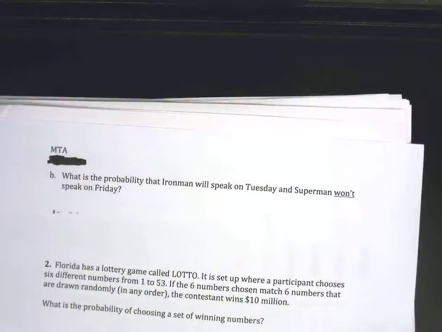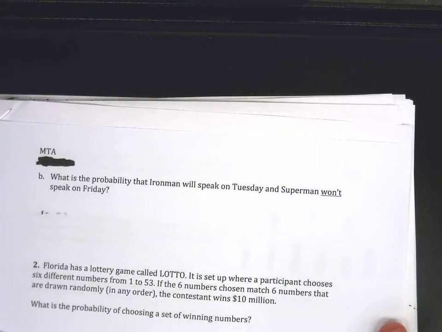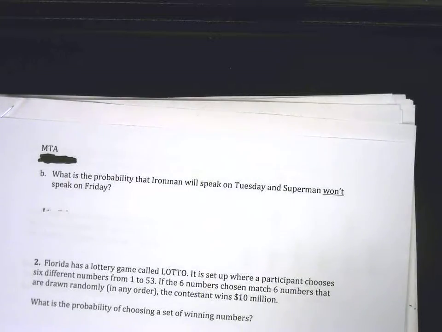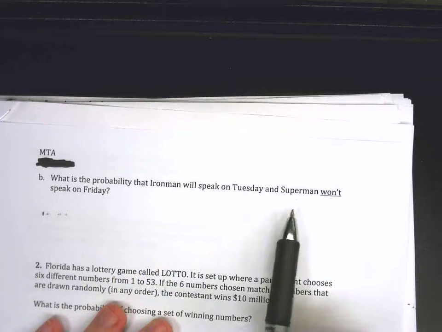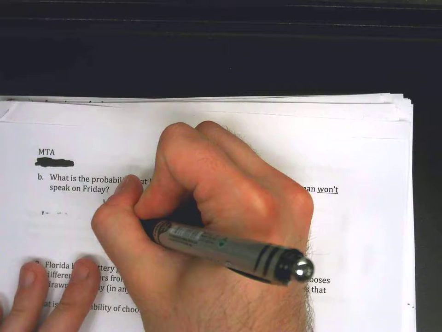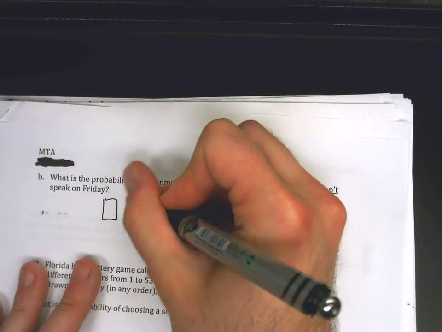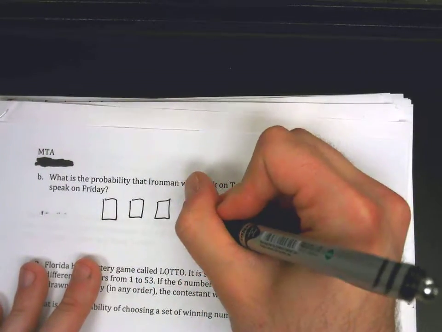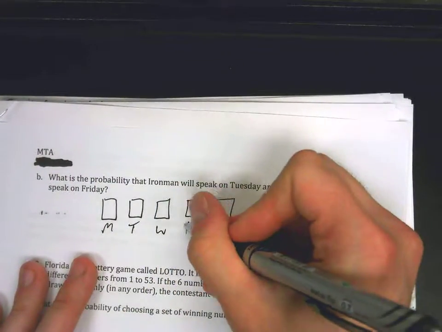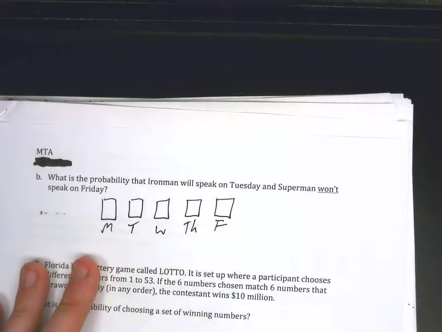And the second option says, what is the probability that Iron Man will speak on Tuesday and Superman won't speak on Friday? So, looking at this one, it's a little bit different, because we know that Superman won't speak on Friday, and we know that Iron Man will speak on Tuesday. So I'm going to draw out my boxes again. Still Monday, Tuesday, Wednesday, Thursday, and Friday.